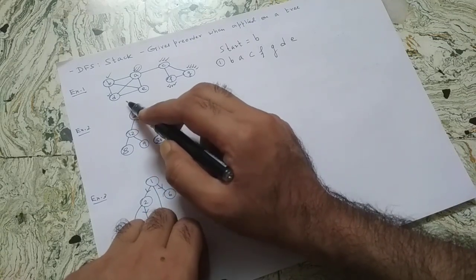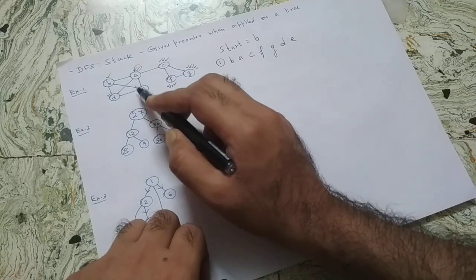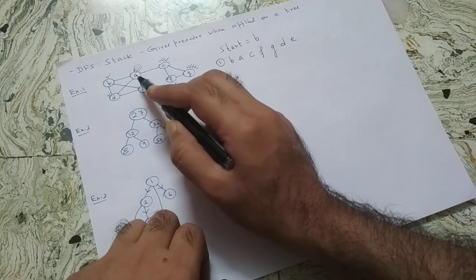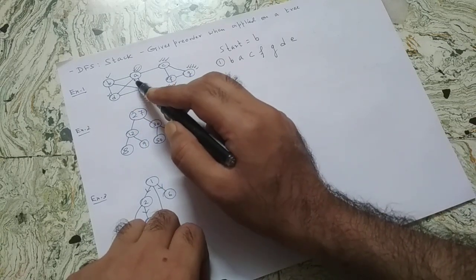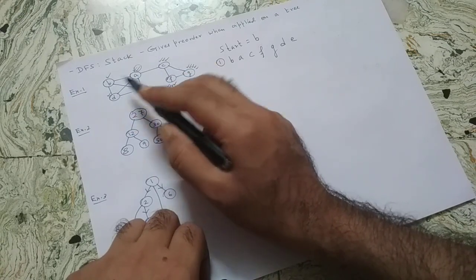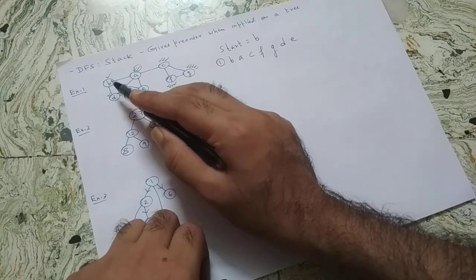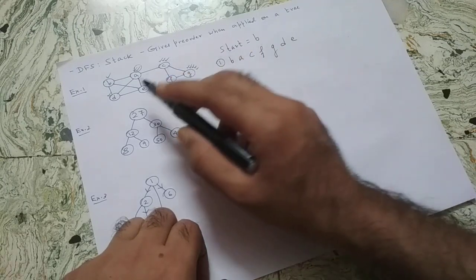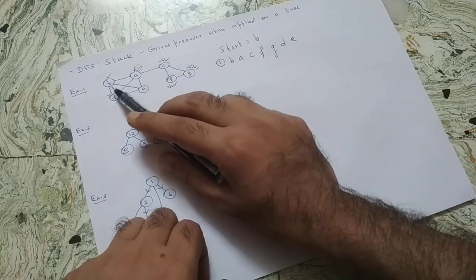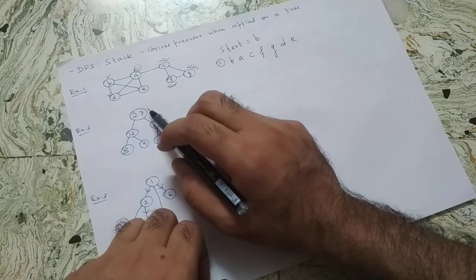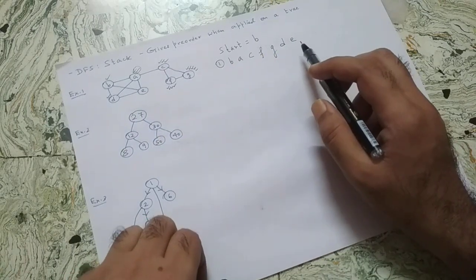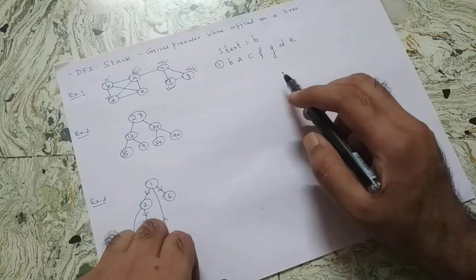So again I'll backtrack to A. I find that all adjacent vertices of A, B, C, E and D have been visited. So I have nothing to do. Again I'll backtrack to B because B was my first vertex. So I'm back at B, and on seeing the adjacent vertices of B, I find that all vertices have been visited. So I'll stop my DFS and conclude that this is the traversal.